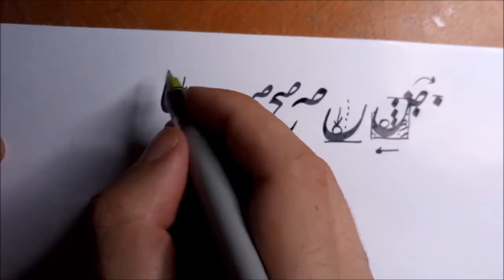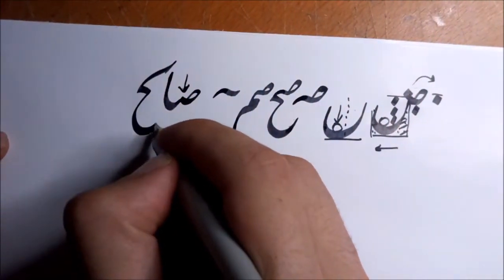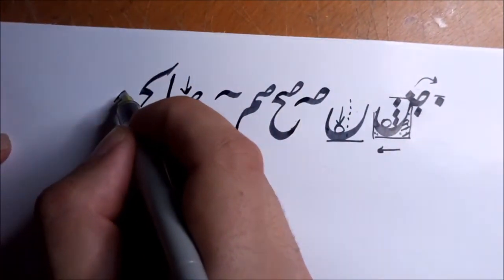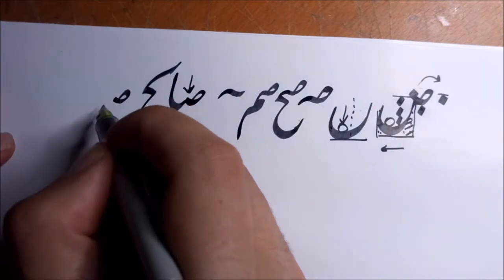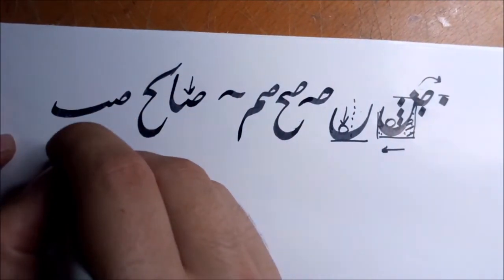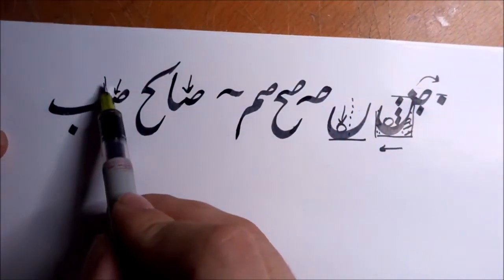So if you were to write Salih, or with a ba, Sab. Now here you need to keep an eye on the fact that you need 2 nabira, one for the Saad and another one for the ba.